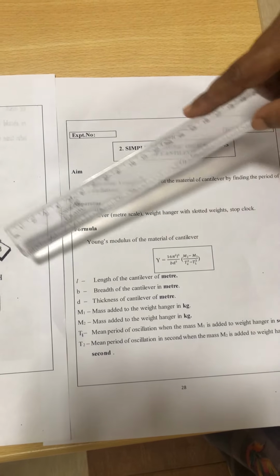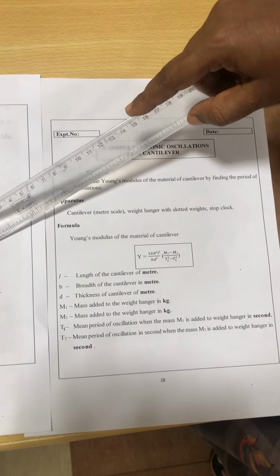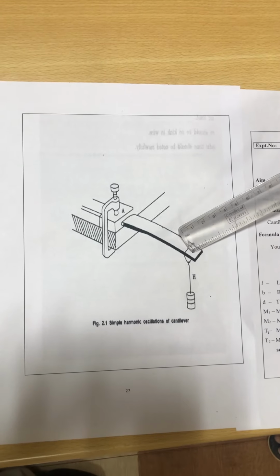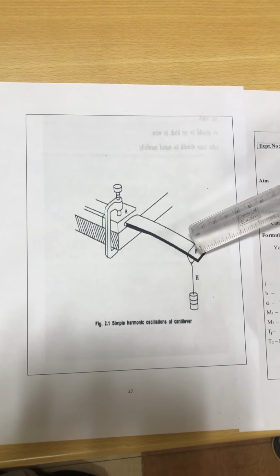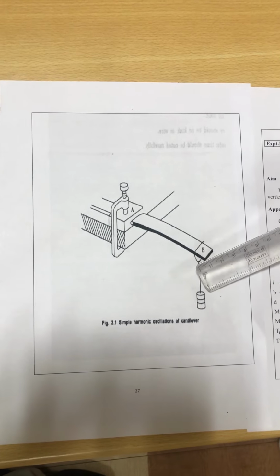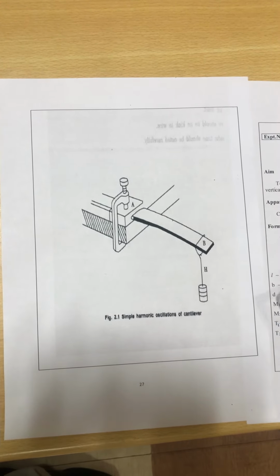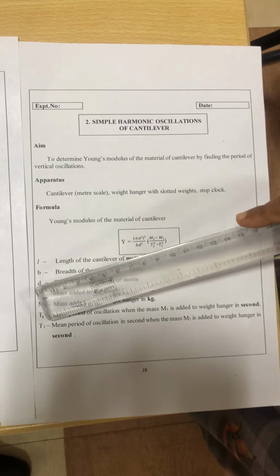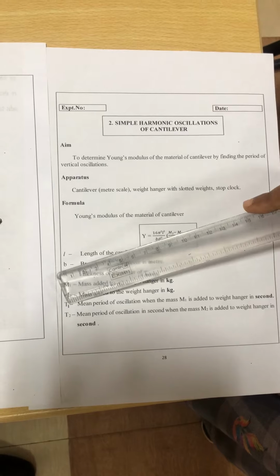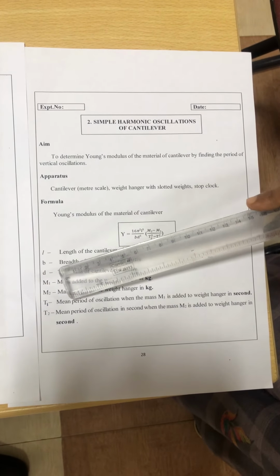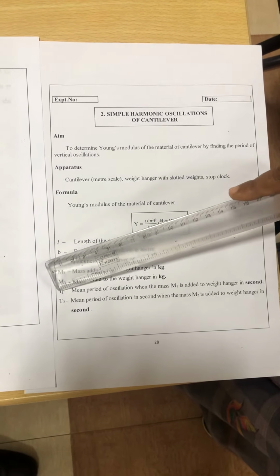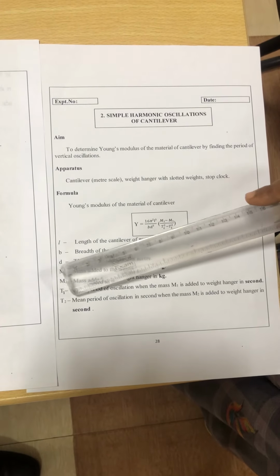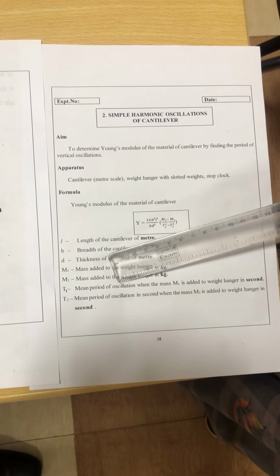How much mass is connected at the tip of the cantilever? That is the mass. Once we have determined the reading for 50 gram, that is M1, another time we have to determine it for M2 equal to 100 gram. Now T1 and T2 are the time periods of oscillation of this cantilever. Time period of oscillation means the time taken for one complete oscillation of the cantilever. T1 is the time period when mass M1 is connected. T2 is the time period when mass M2 is connected to the cantilever.